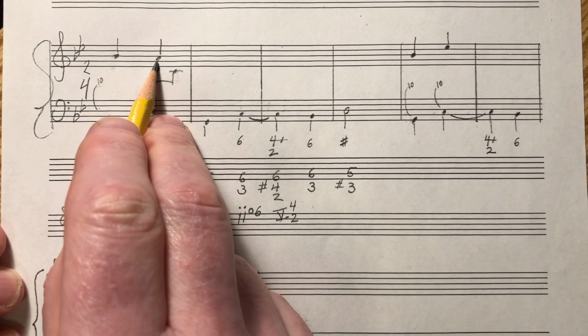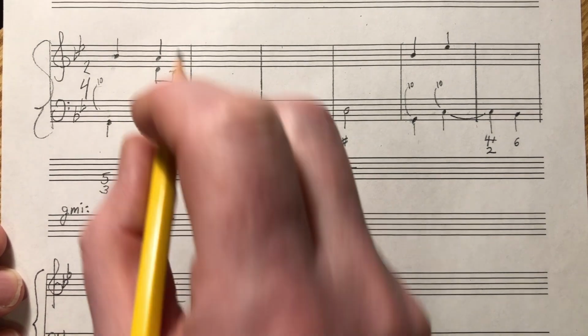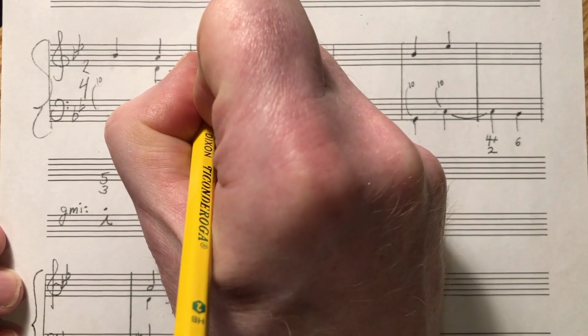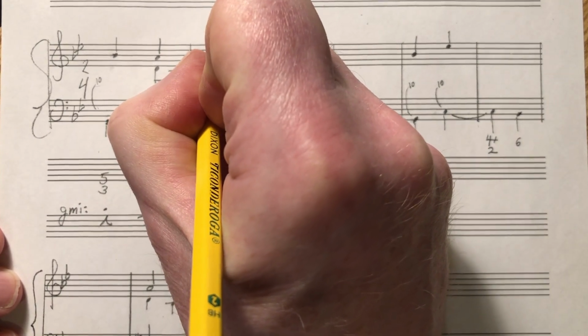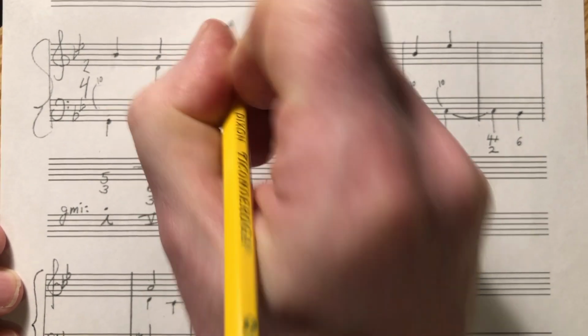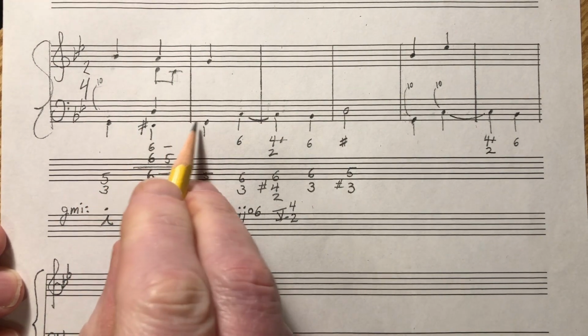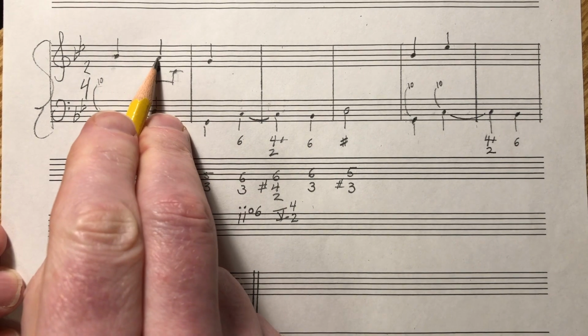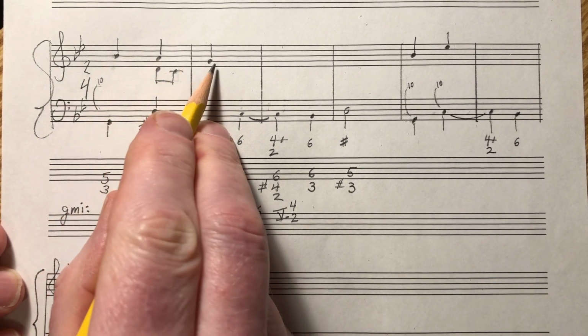So going from the A, we could come down to a G. So as the bass is rising from F sharp to G, the soprano can be descending from A down to G.